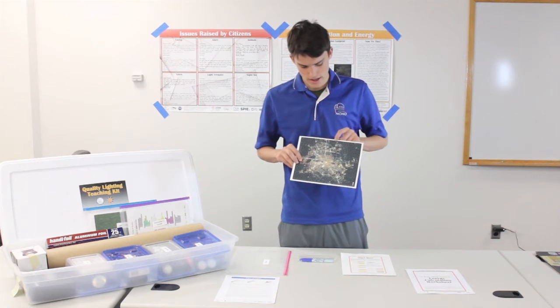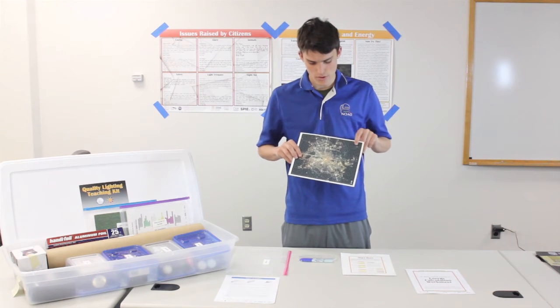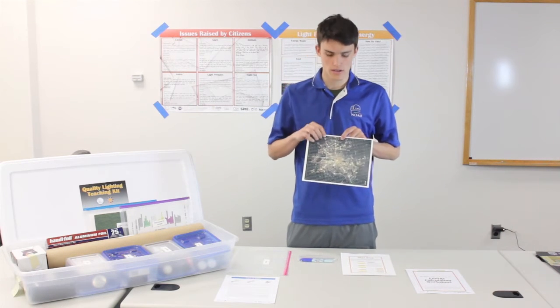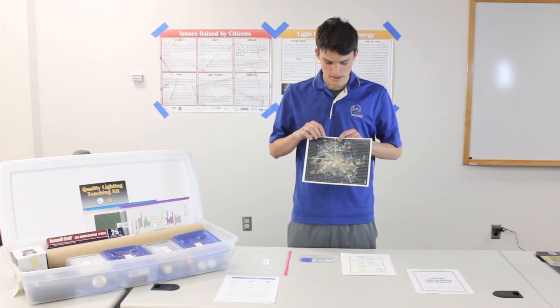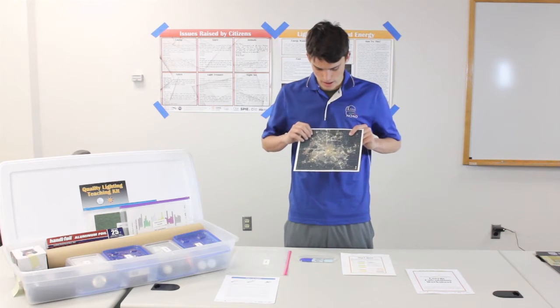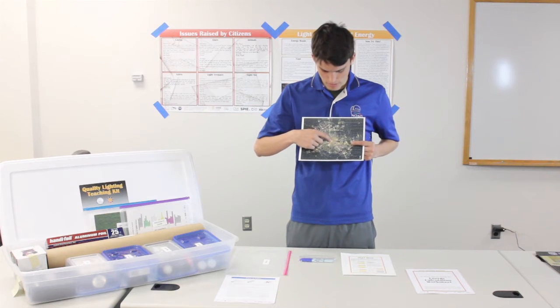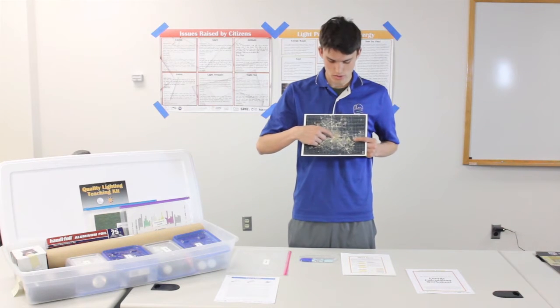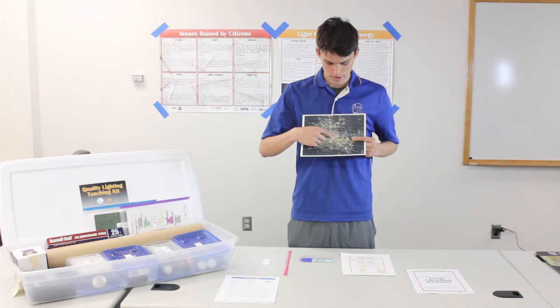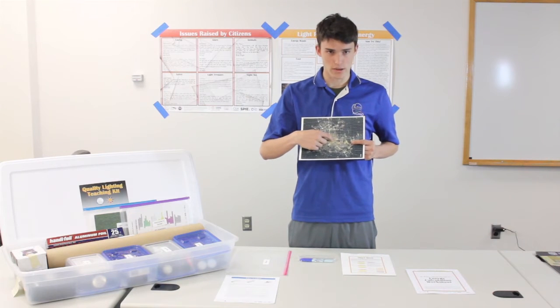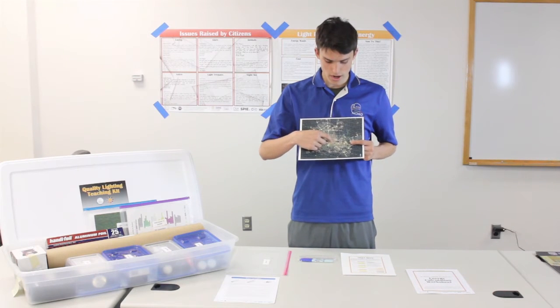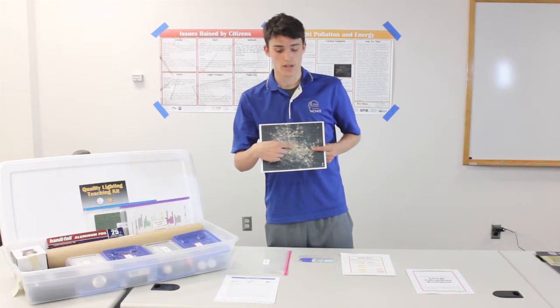To do this activity, have the students go through each row and count only the predominant color of lights that are in this. For example, in this one over here, the predominant color is white, so this would count as a white square. However, next to it is predominantly brown, so that would be counted as a brown square.